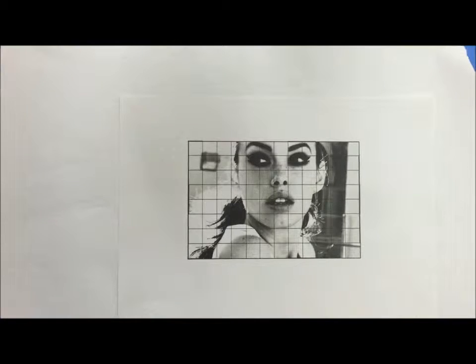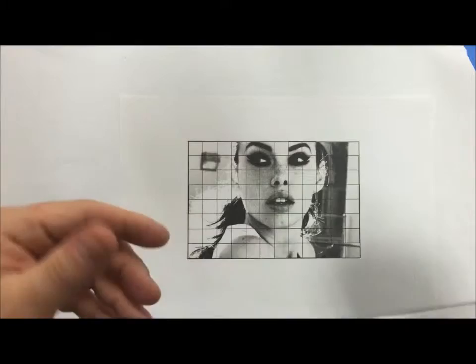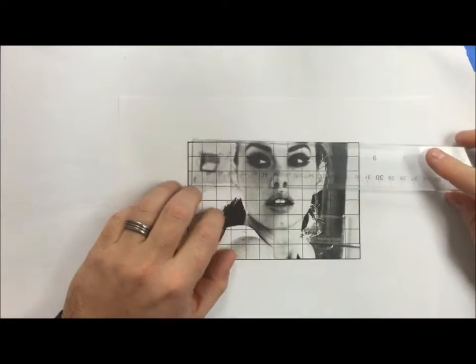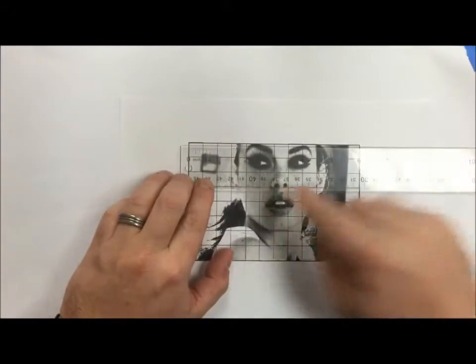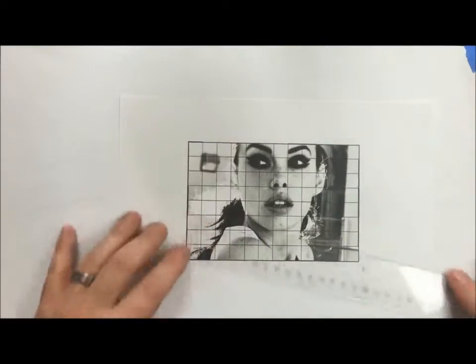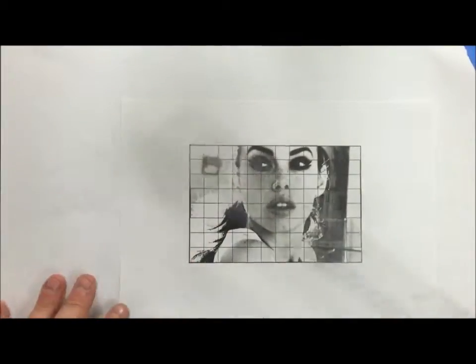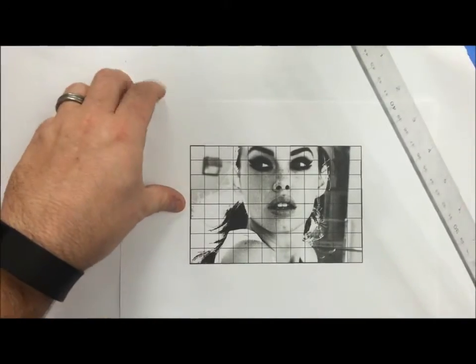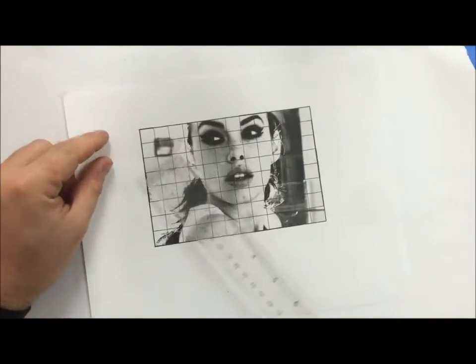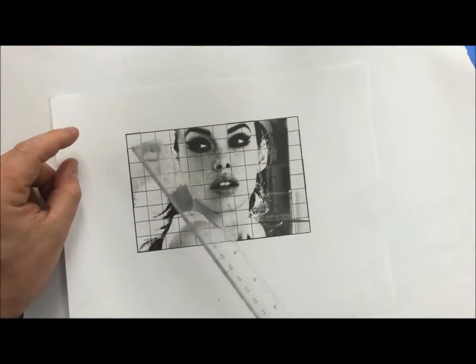I went ahead and put this on here in Adobe Illustrator, but if you wanted to put this grid on your picture, all you would need to do is use your ruler and mark it out on the bottom, mark it out on the side, and then connect the dots basically. So putting a grid on the small picture is the pretty easy part. But what we have to do is try to transfer this to a larger piece of paper. And I'm going to show you a little trick that I have for doing that.